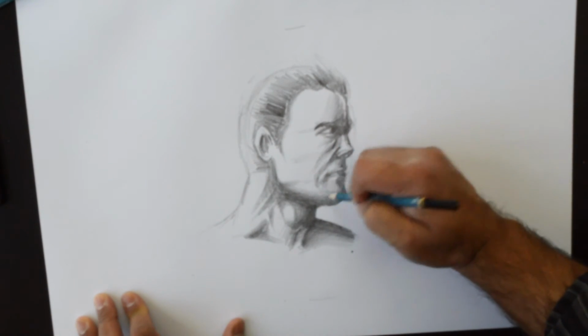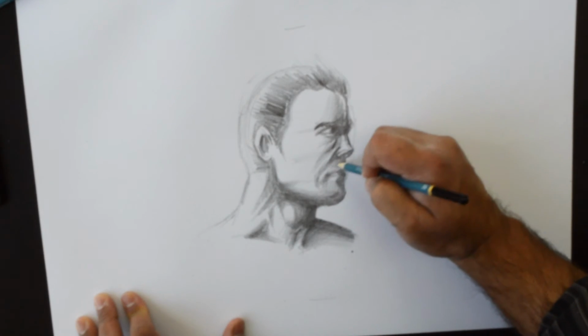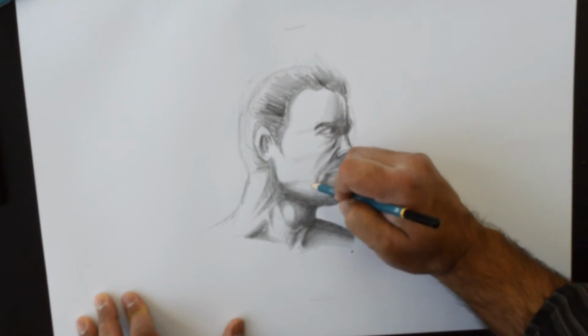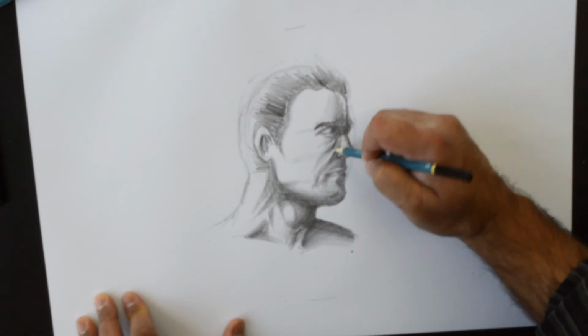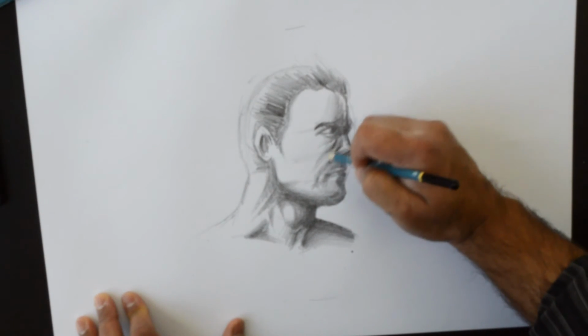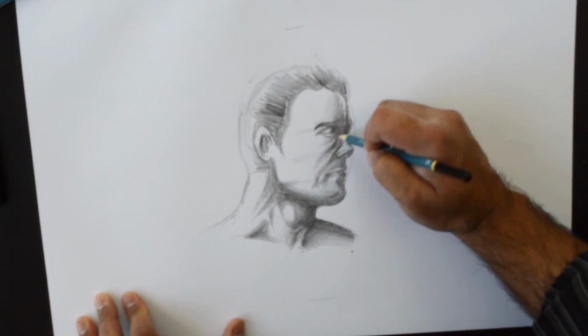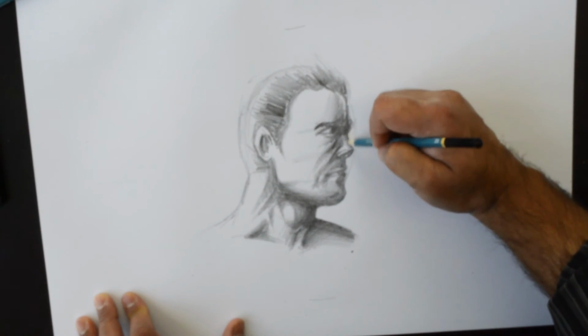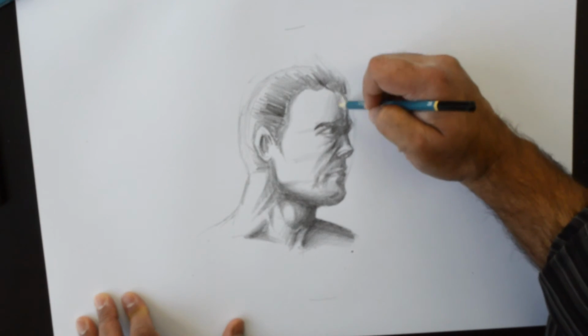And as you see, around every skin fold and face line, you can work with shadows.